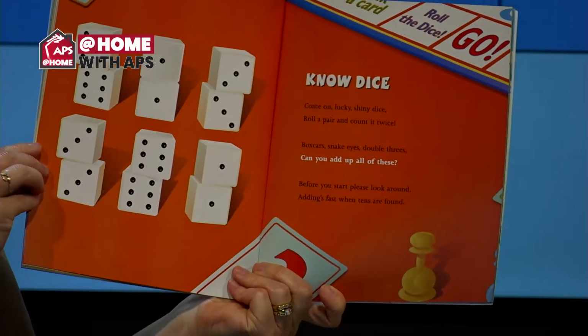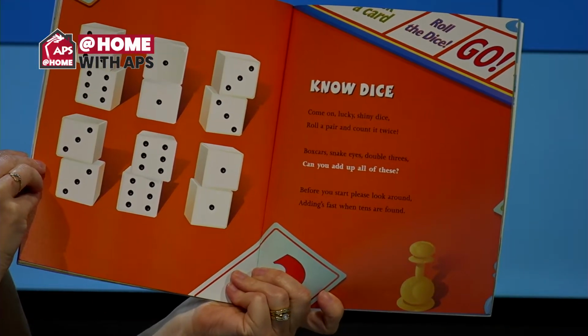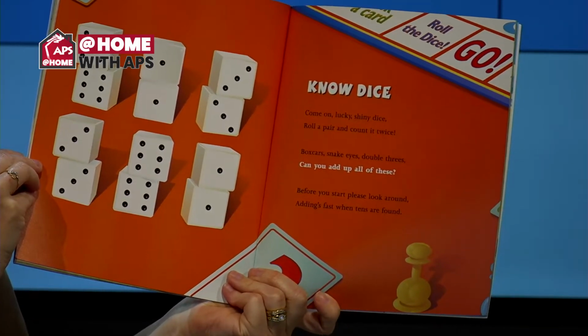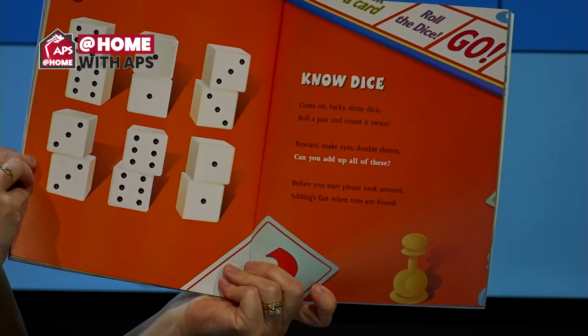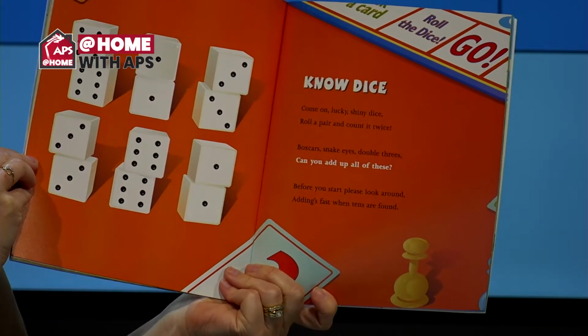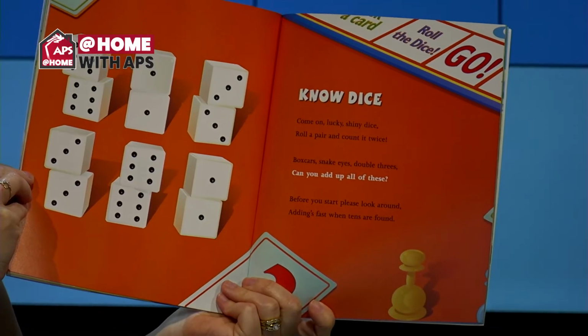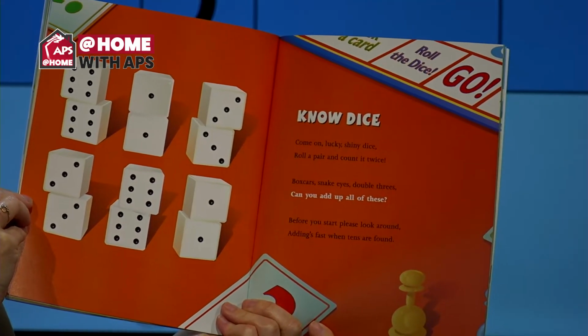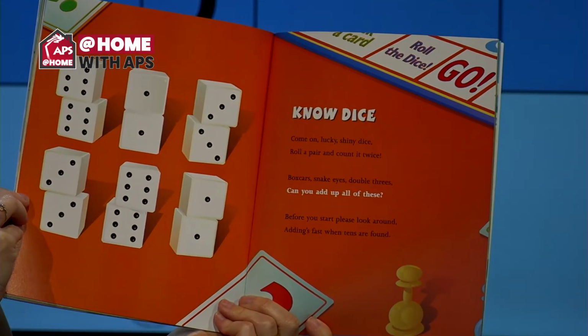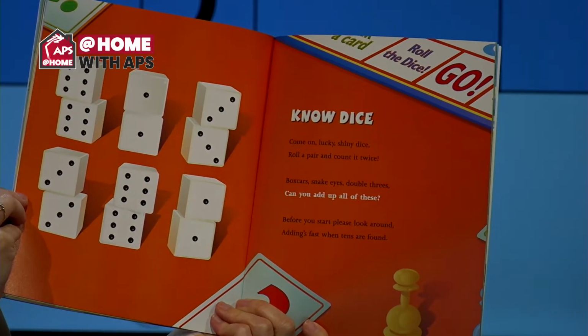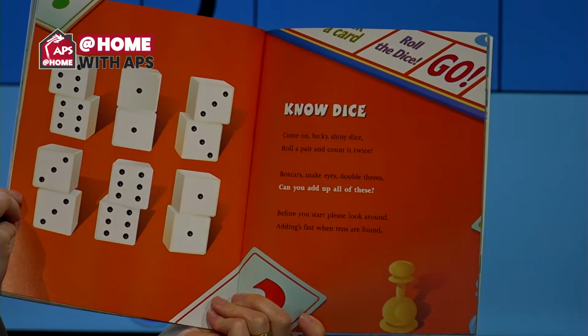Know your dice. Come on, lucky shiny dice. Roll a pair and count it twice. Boxcars, snake eyes, double threes. Can you add up all of these? Before you start, please look around. Adding's fast when tens are found.